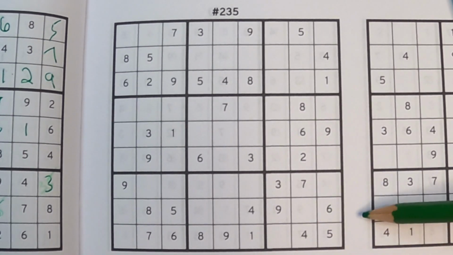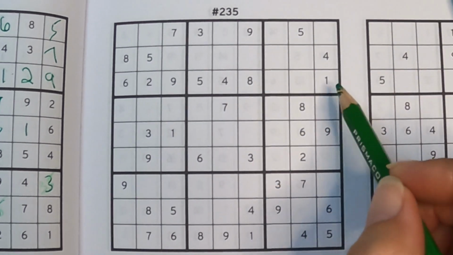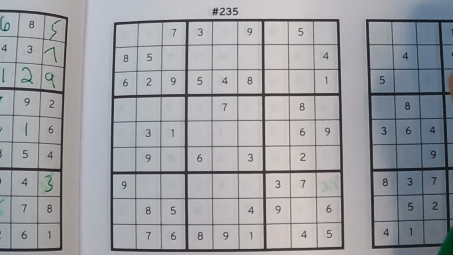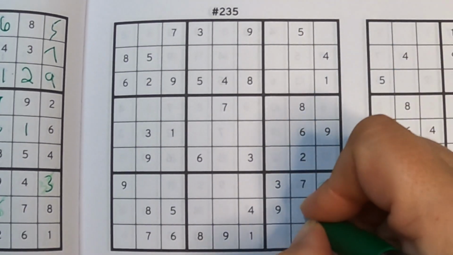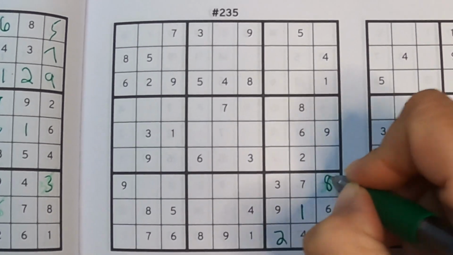If we start with this box, we're missing 1, 2, and 8. We've got a 1 here, so 2, 8. 2 and 8 here, so this is our 1, 8 here, so 2, 8.